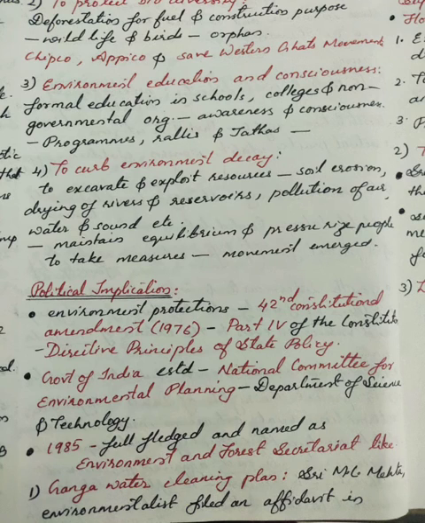Political implication of the environment movement. Matters related to environment protection were inserted through the 42nd Constitutional Amendment in 1976, which is included in Part 4 of the Constitution, that is, the directive principles of state policy. The Government of India established the National Committee for Environmental Planning under the Department of Science and Technology. By 1985, it became full-fledged, with a specific role, and was named the Environment and Forest Secretariat, like the Ganga Water Cleaning Plan.